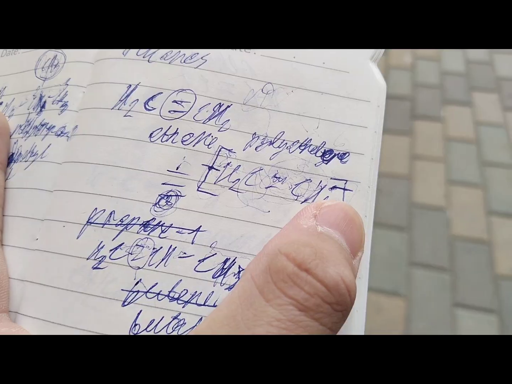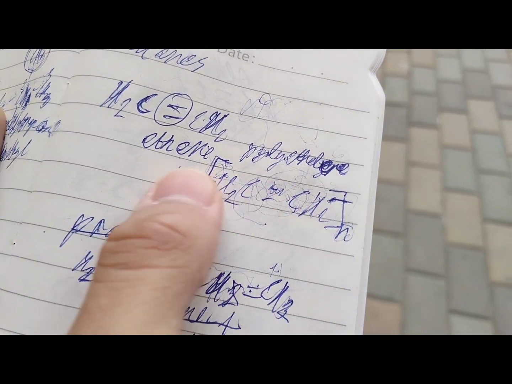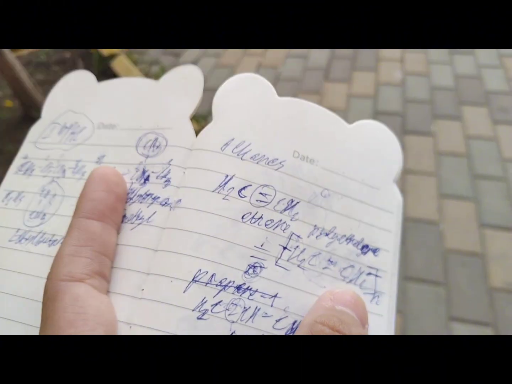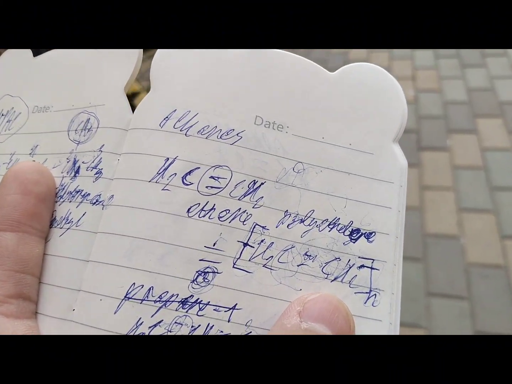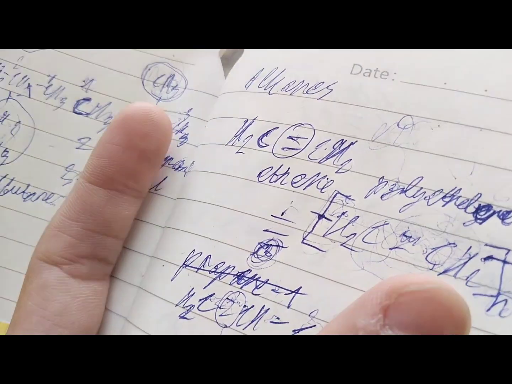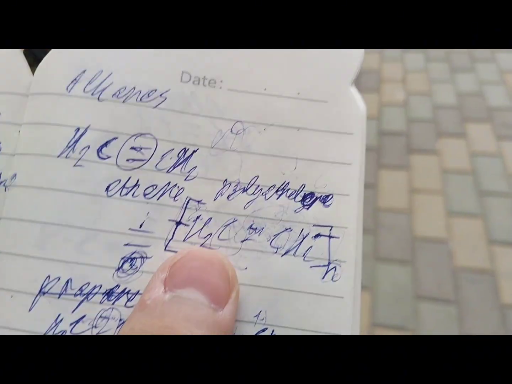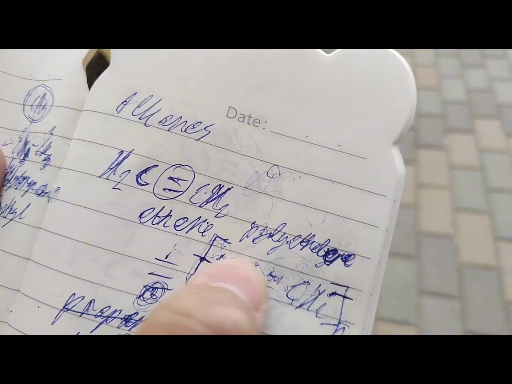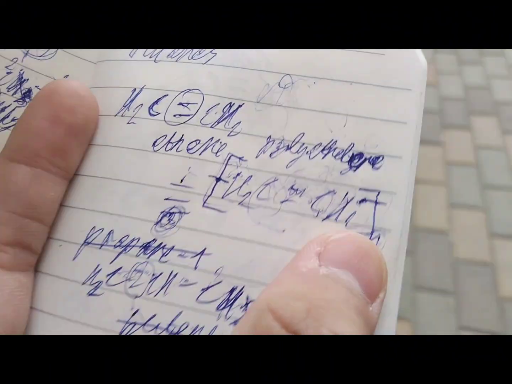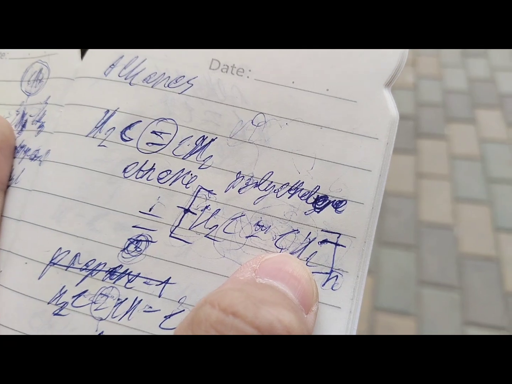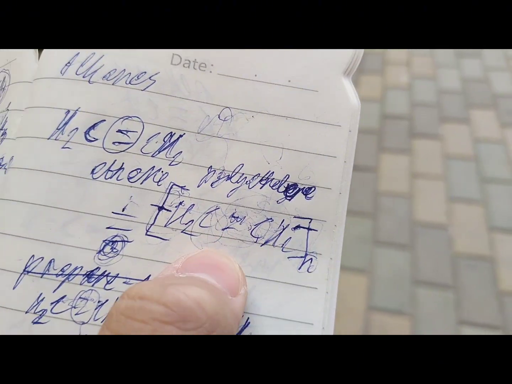So it puts it on the outside, and they chain together very long, and it makes a huge molecule of many ethenes. Previously ethene, now it's a single bond because the double bond broke down. It puts the hands on the outside, and it became polyethylene because there are multiple ethylenes in one.